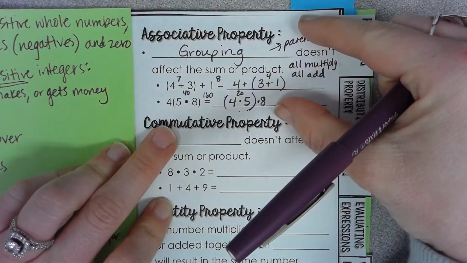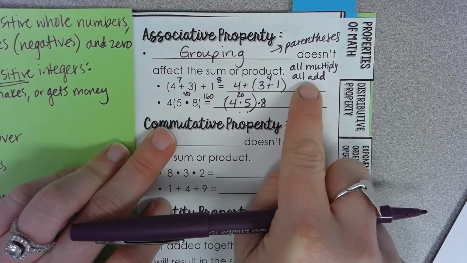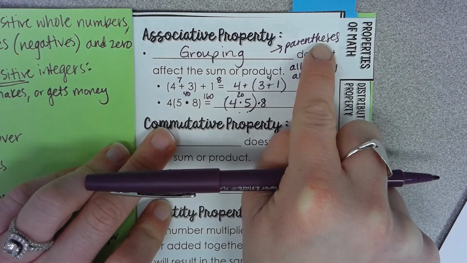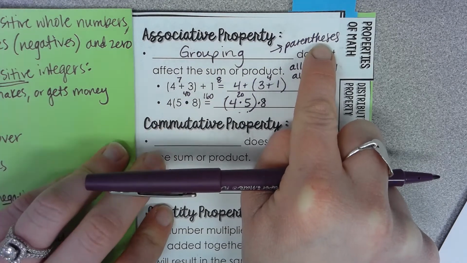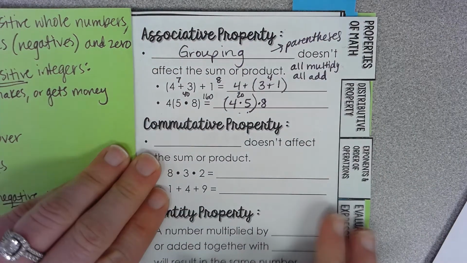So the associative property is saying grouping doesn't matter as long as it's all add or all multiply. A lot of times you'll notice that this property is being used if there's parentheses attached to any of the numbers in the problem. So look for parentheses with this one.